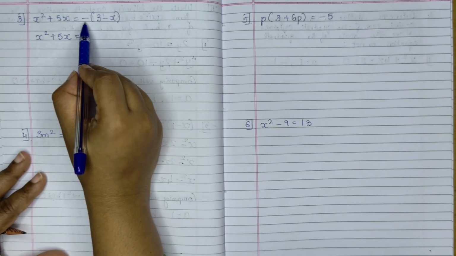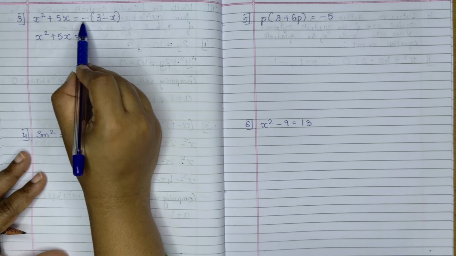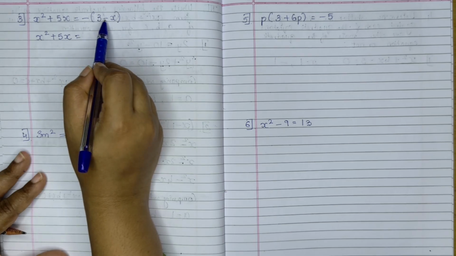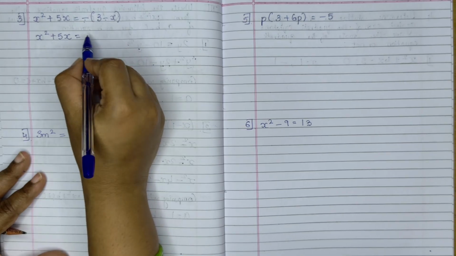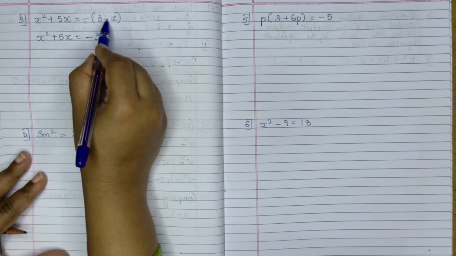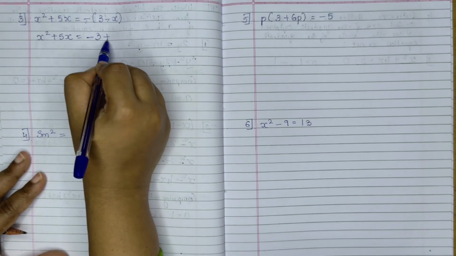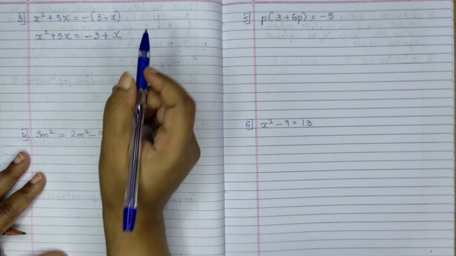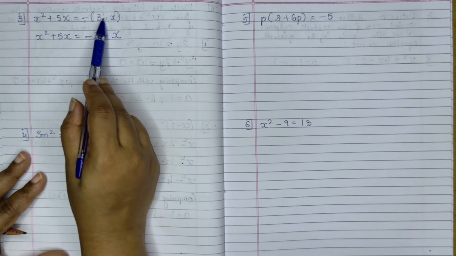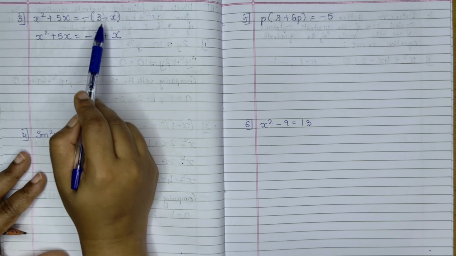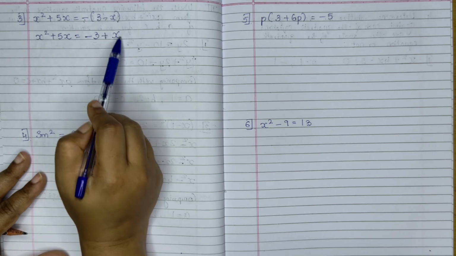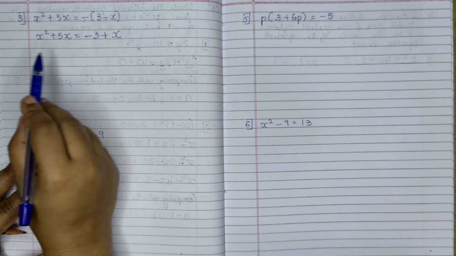So pay attention here, when there is a minus sign outside the bracket, the sign inside will change. So when we open the bracket, minus 3 will be as it is. Then the sign inside will change, minus into minus will become plus, and then x will be as it is. Understood how to open the bracket?